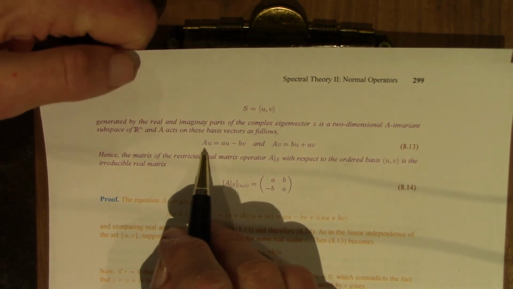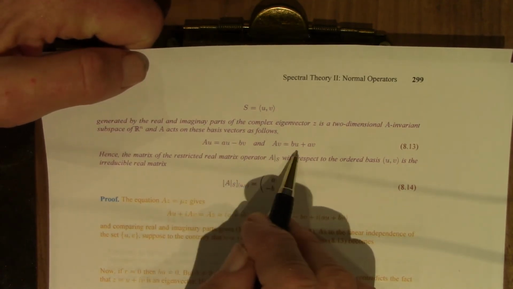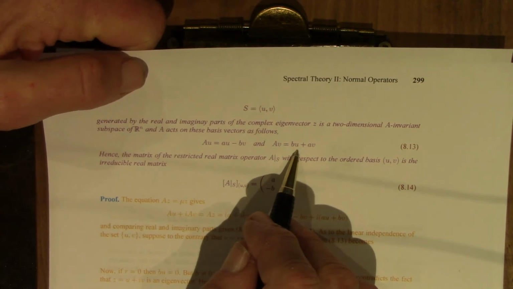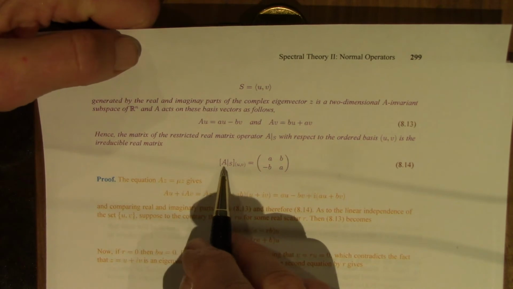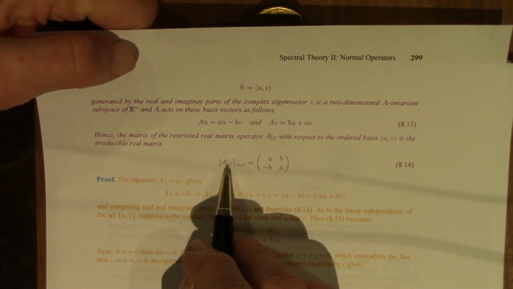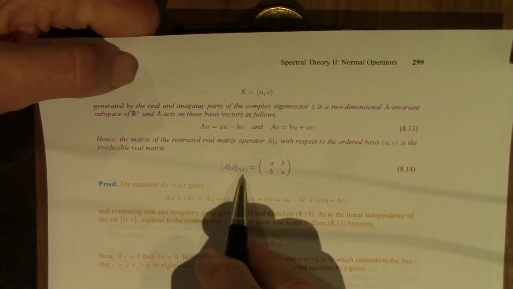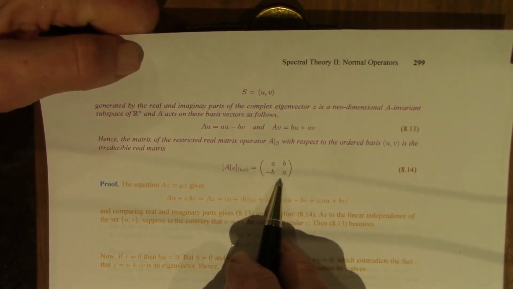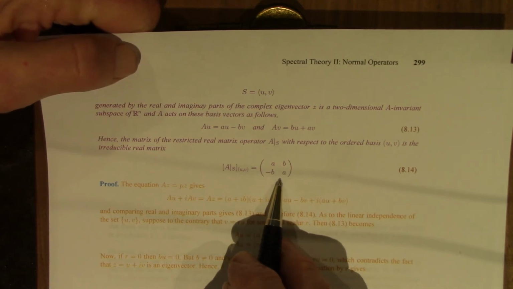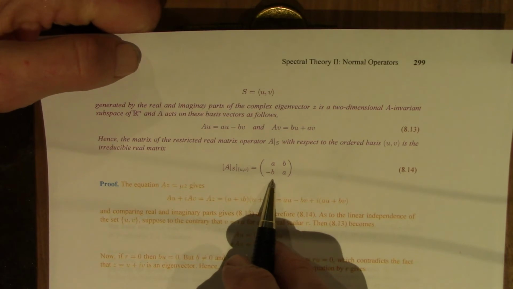When we apply the matrix A to those two real vectors, we'll get these equations. And so the matrix representation of the restriction of A to this subspace using the basis u, v is this very nice looking 2 by 2 irreducible matrix.